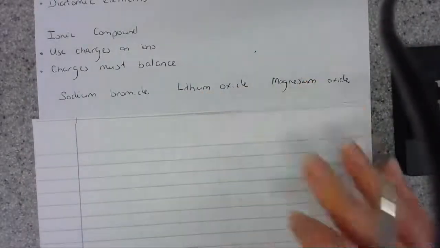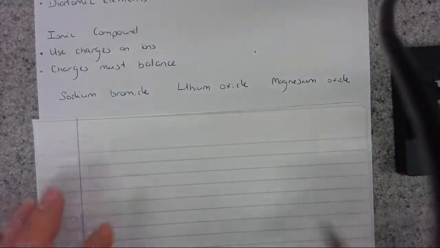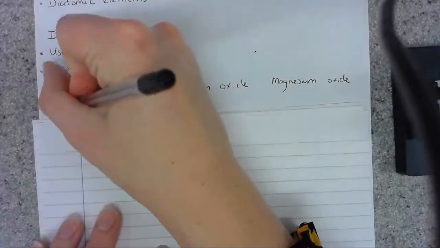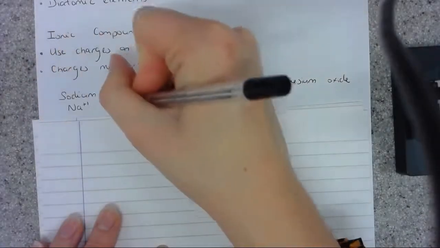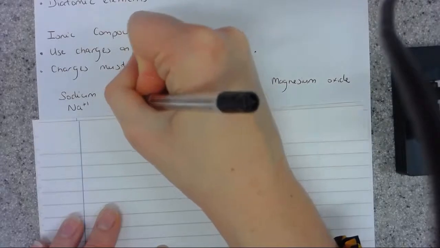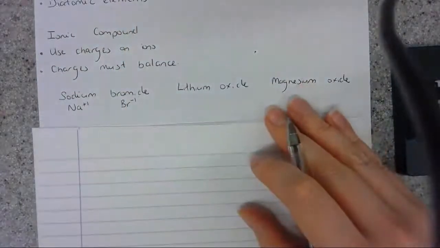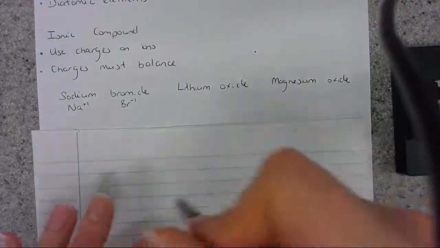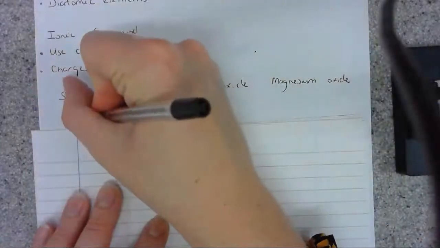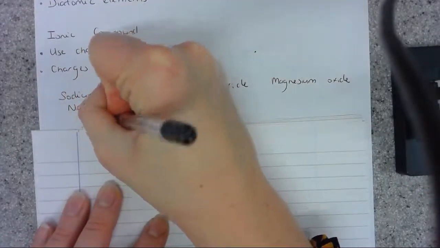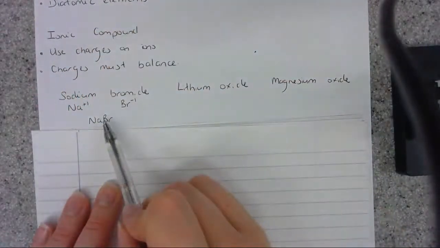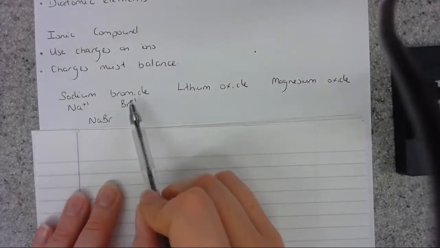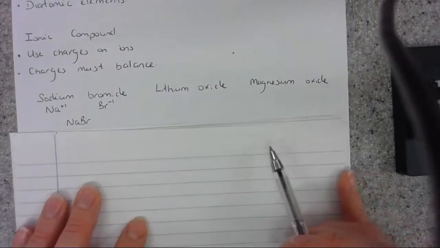Okay, so if I had sodium bromide, again that's ionic. Sodium is in group 1 and has a +1 charge. Bromine is in group 7 and has a -1 charge. +1 and -1 cancel, so I don't need any numbers. I just put the Na and the Br together. Notice that in my final answer I am not including any charges. The next one, lithium oxide.